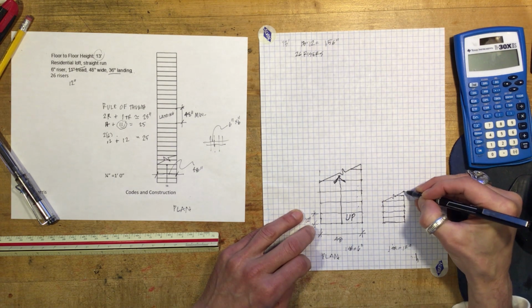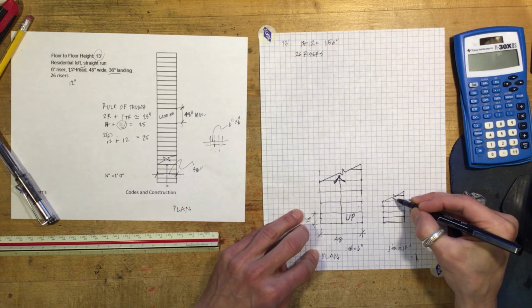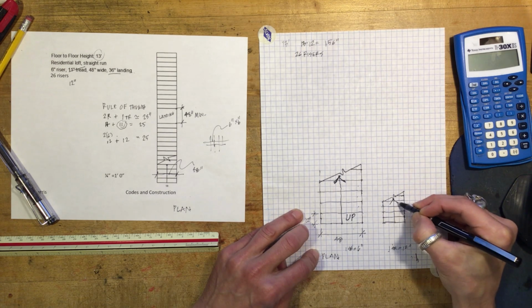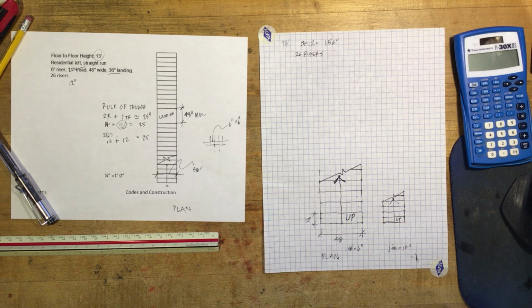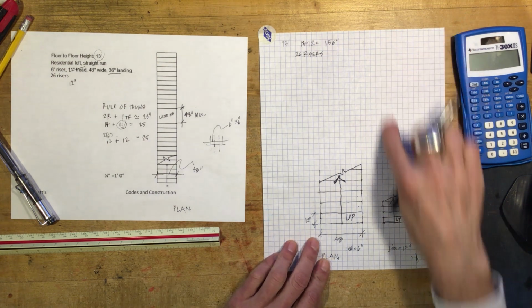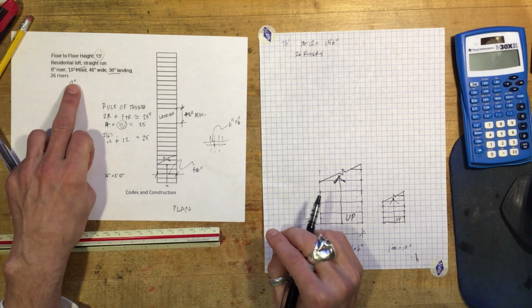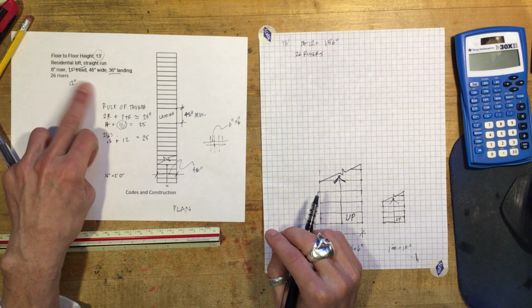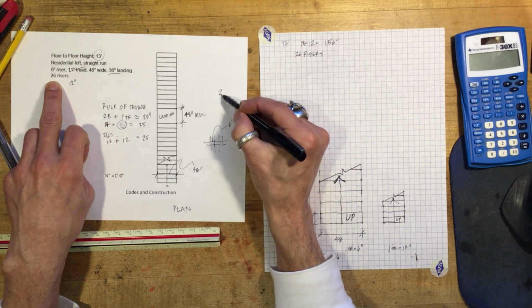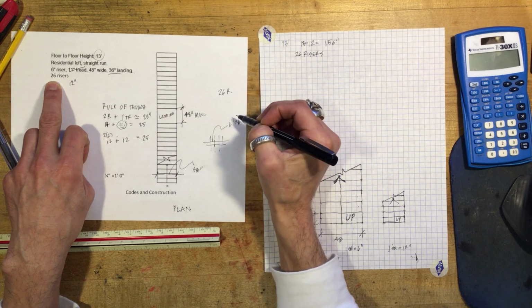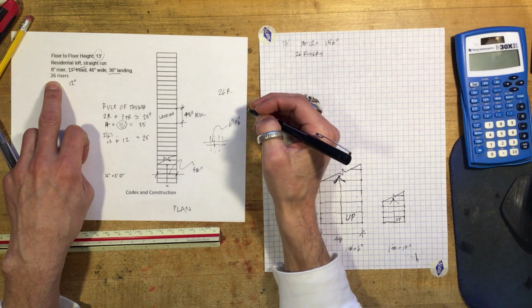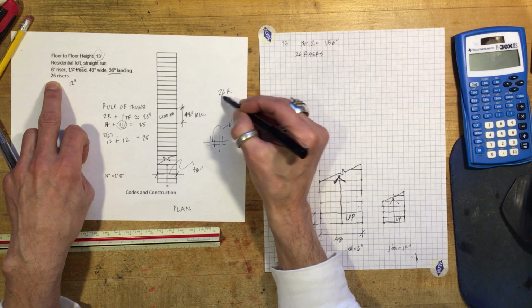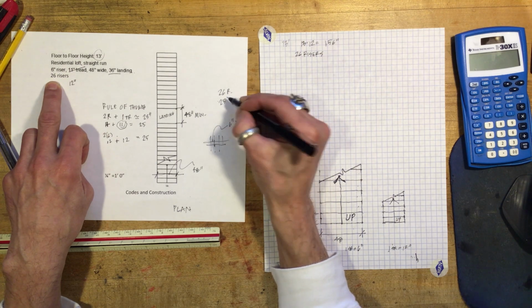That drawing continues up. Okay. Let's see if we can finish this drawing. Alyssa's got 26 risers. That means I'm going to have one less tread than the number of risers. So I got 25 treads.